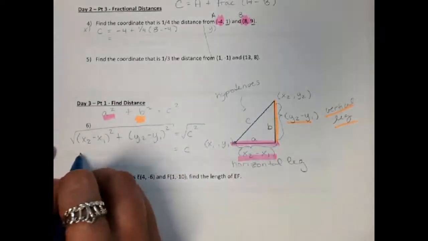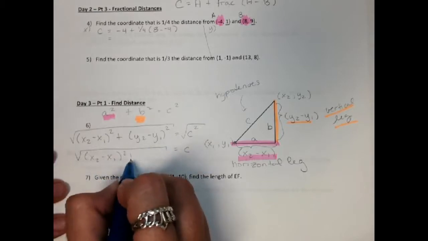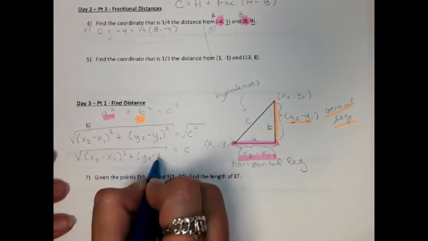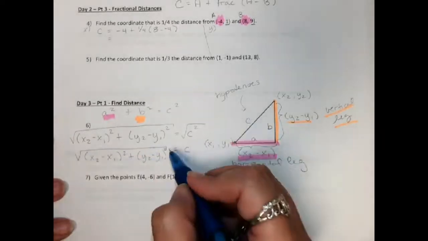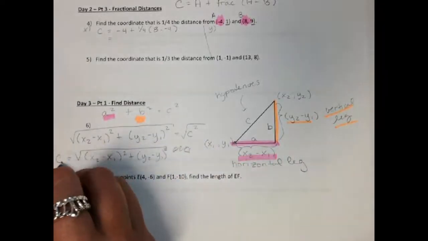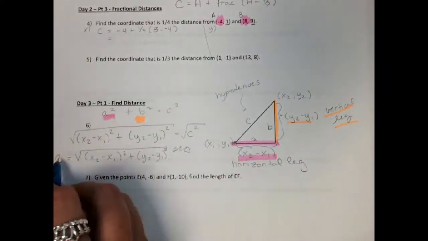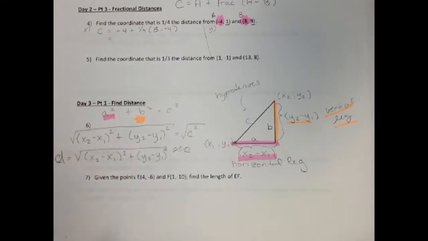And this part looks like this. And this is almost our distance formula. It's just that in our distance formula we have this on the other side. Well, I can just take and move this over there from the reflexive property. And in the distance formula we call that c the distance, or d. And that's how we got the distance formula.